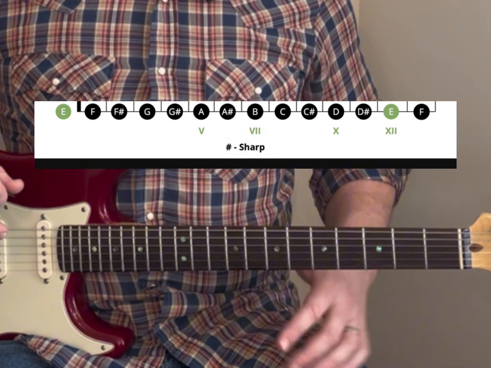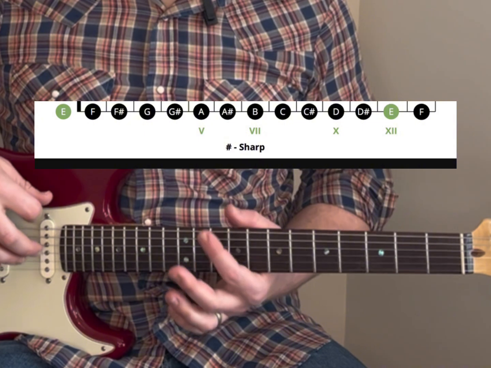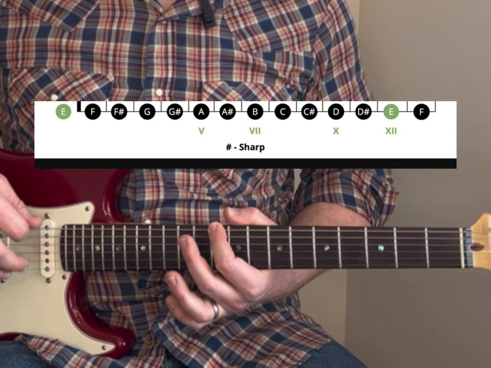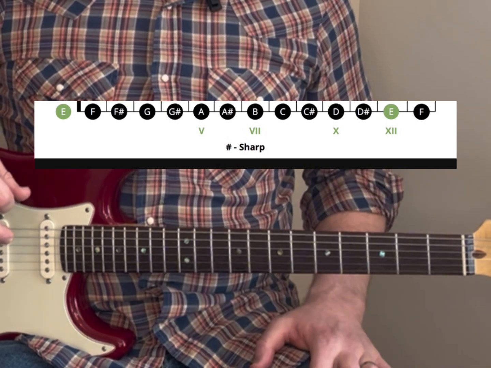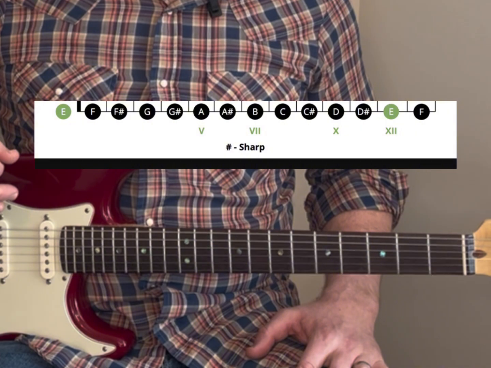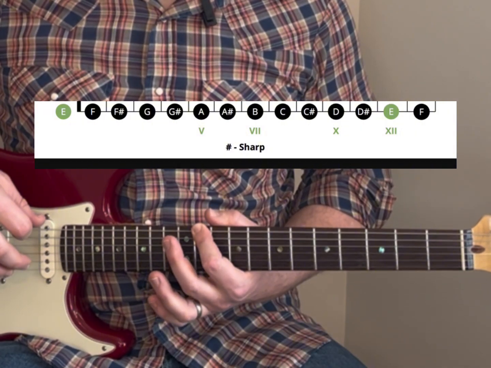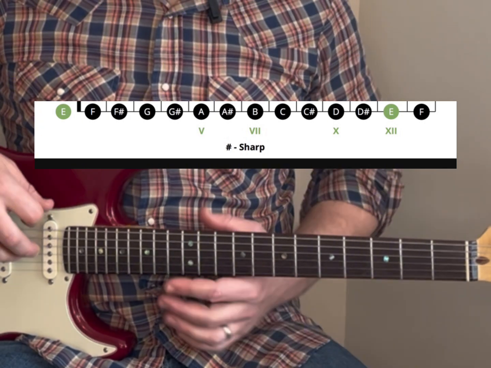That 10th fret on the sixth string is a D. And that 11th fret on the sixth string is either D sharp or an E flat. And that 12th fret is an E.